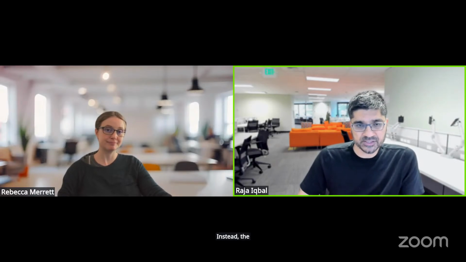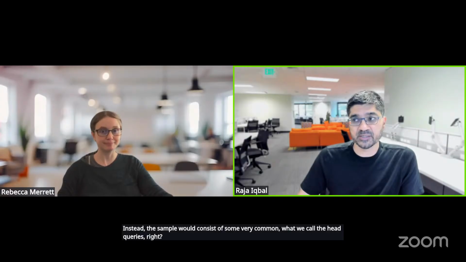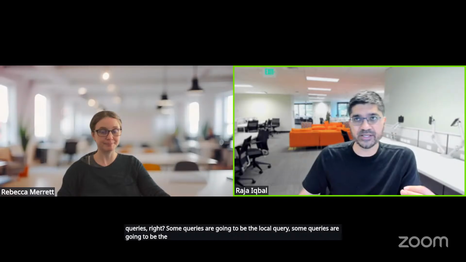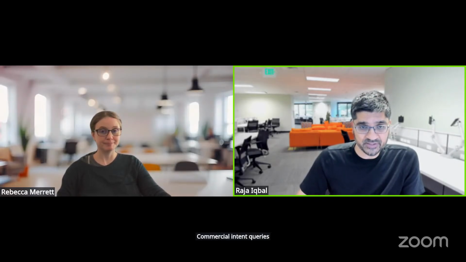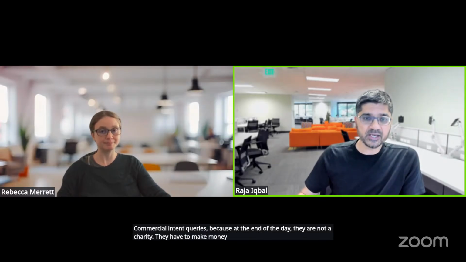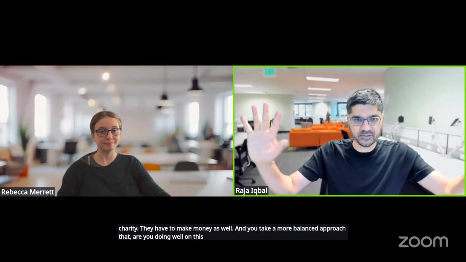Instead, the sample would consist of some very common, what we call the head queries, right? Some queries are going to be the local queries. Some queries are going to be the image queries. Some queries are going to be commercial intent queries, because at the end of the day, they are not a charity. They have to make money as well. And you take a more balanced approach: are you doing well on this set of queries, and this set of queries, and this set of queries.